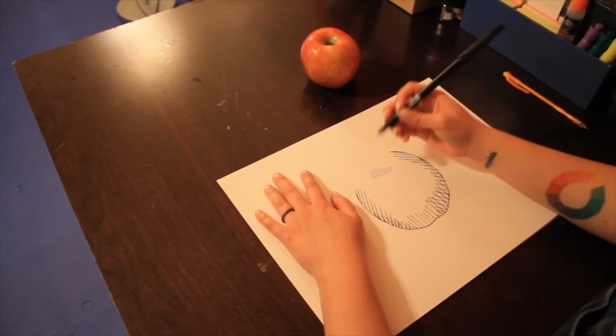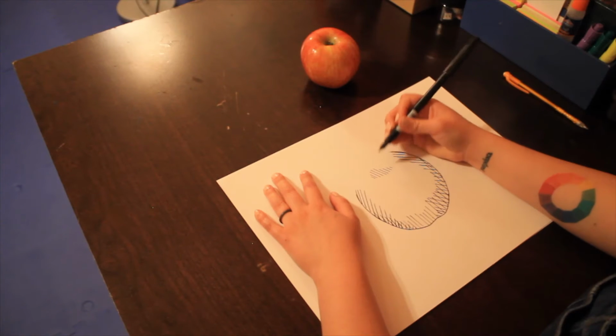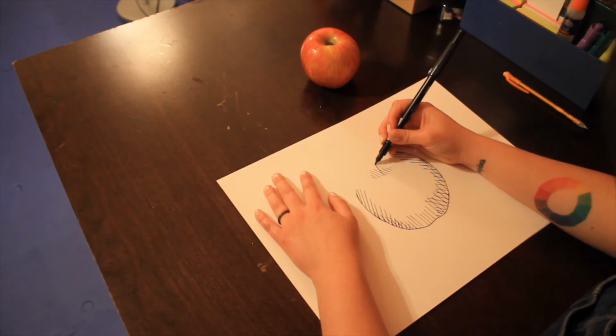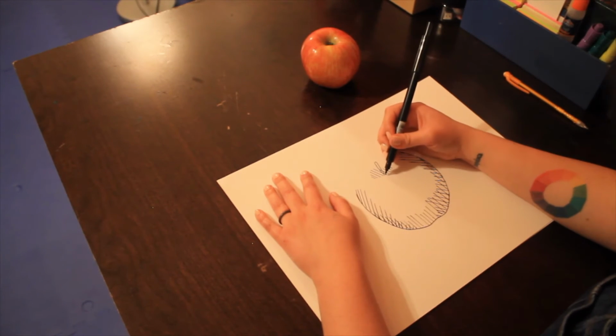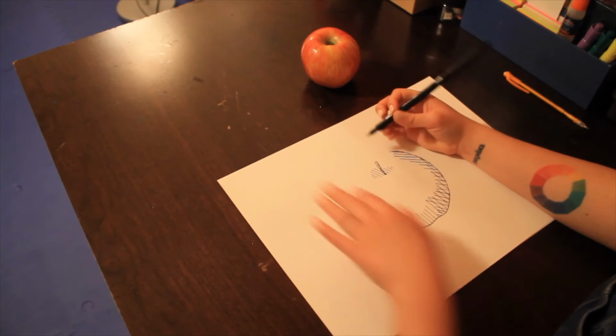Alright. And now my apple doesn't really have much of a stem, but I'm going to draw one anyway because I think apples look nice with stems. So even though there's just a short little stem in there, I'm going to add a little bit more of one and add some hatching there.